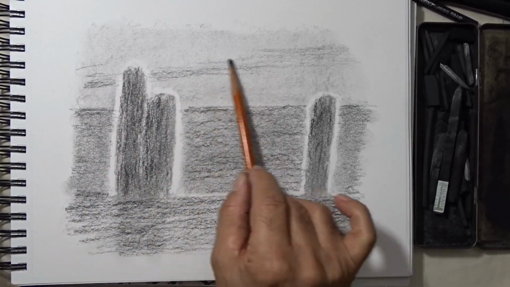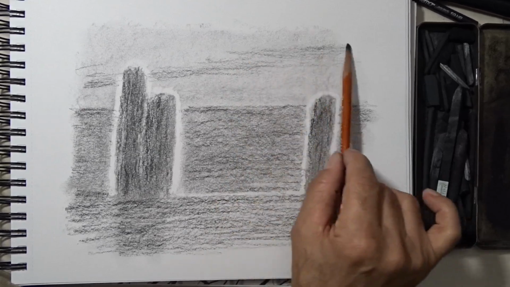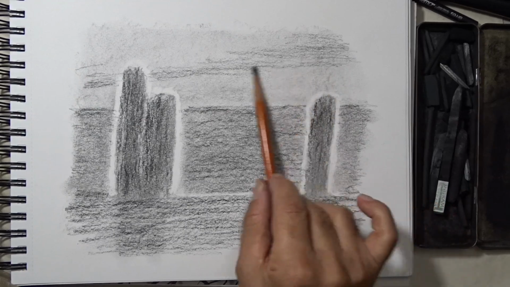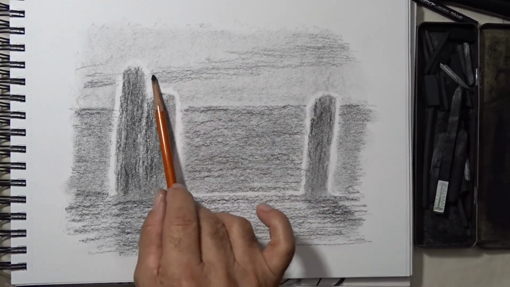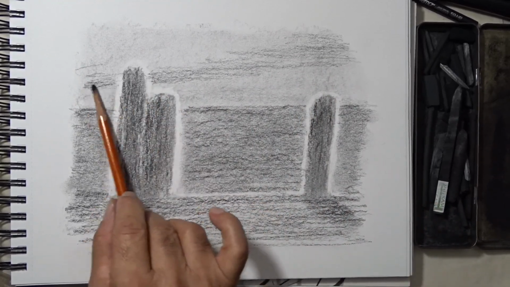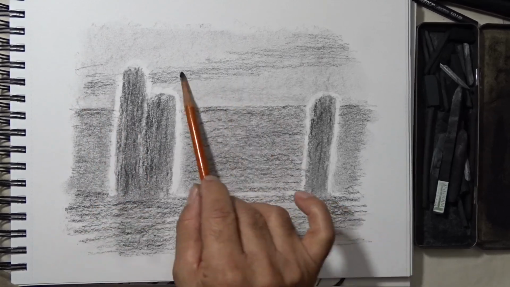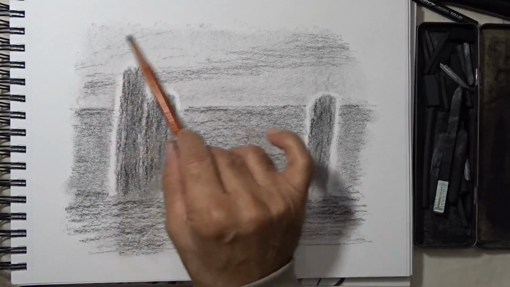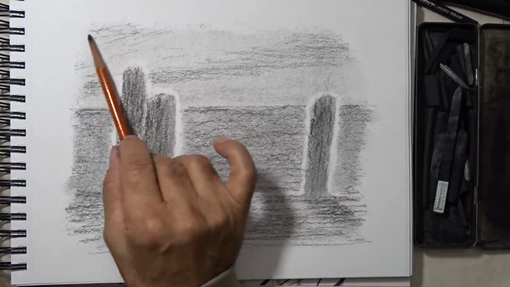There we go. It's not a whole lot. This is going to be up to you how much detail you want to add to this. For me, the purpose of this is just to show you how to do this, so that's what I'm trying to do. And we can go like that.